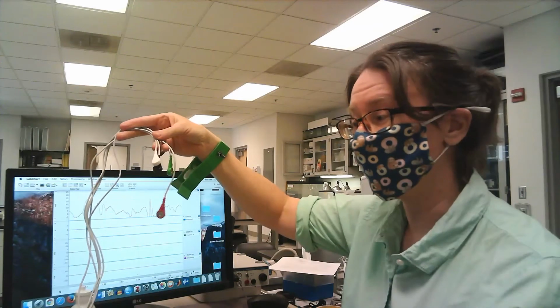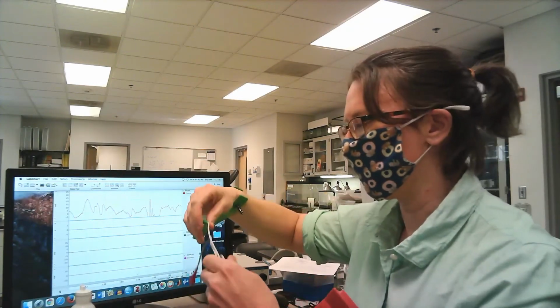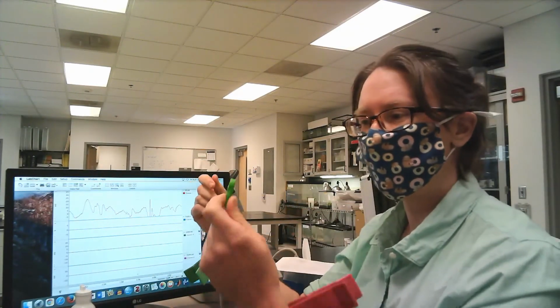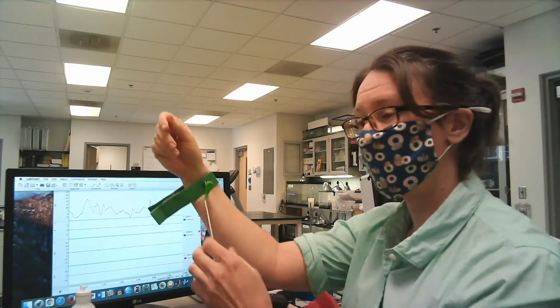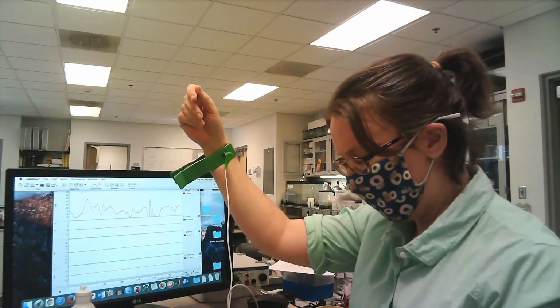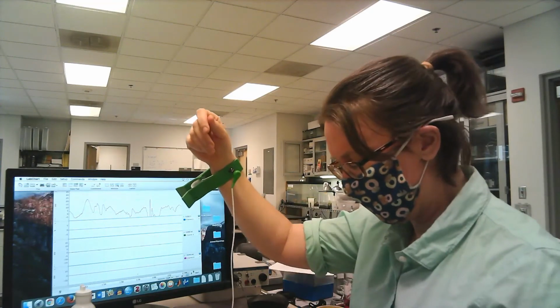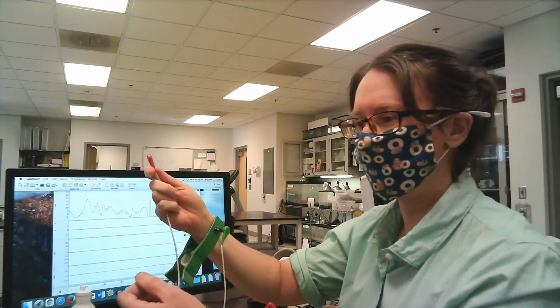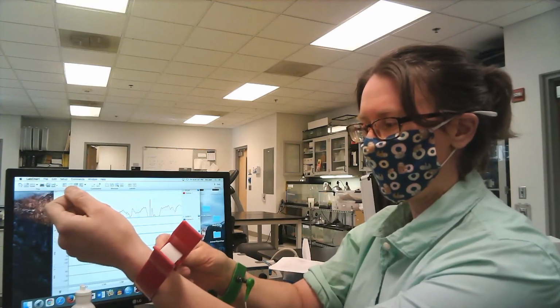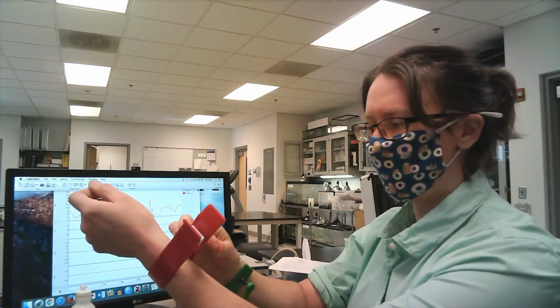And these are all color-coded, and so we're going to take the color-coded lead, this one's green, and it actually just snaps right on to the end of this clamp unit. And the same thing with the red lead. So this red lead's going to just clamp right on to this wrist unit. Okay?